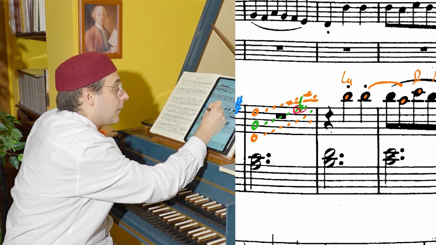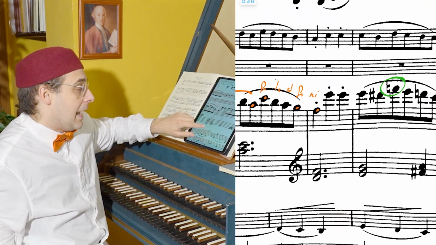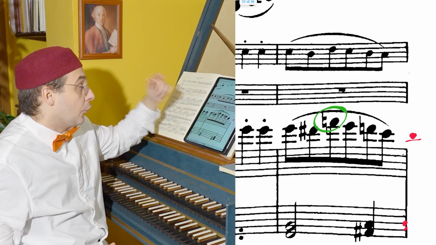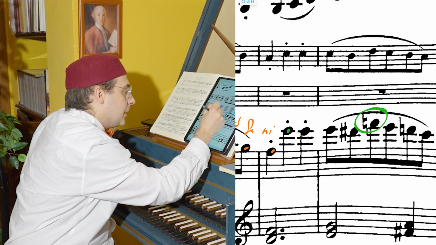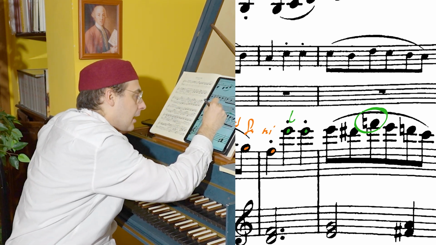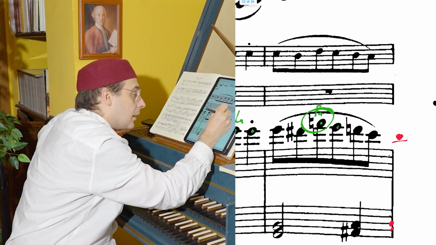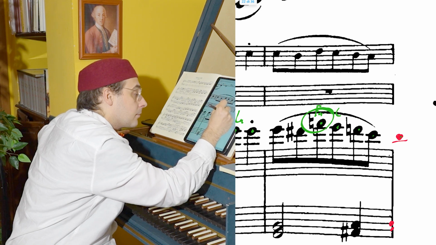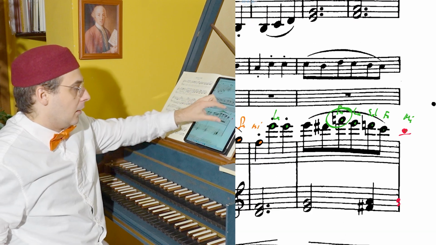La, fa, la, sol, fa, mi. So it's possible, and I would say it's correct to say fa, so natural in this case, since we have an imitation based on the other hexachord but with the same syllables. La, fa, la, sol, fa, mi, la, sol, fa, mi.